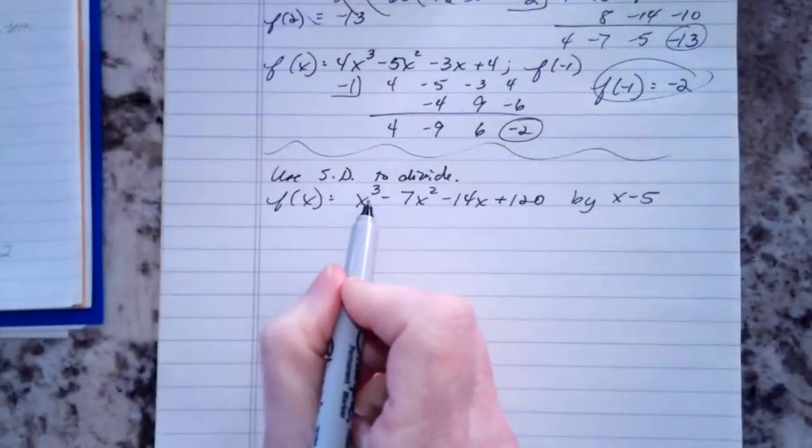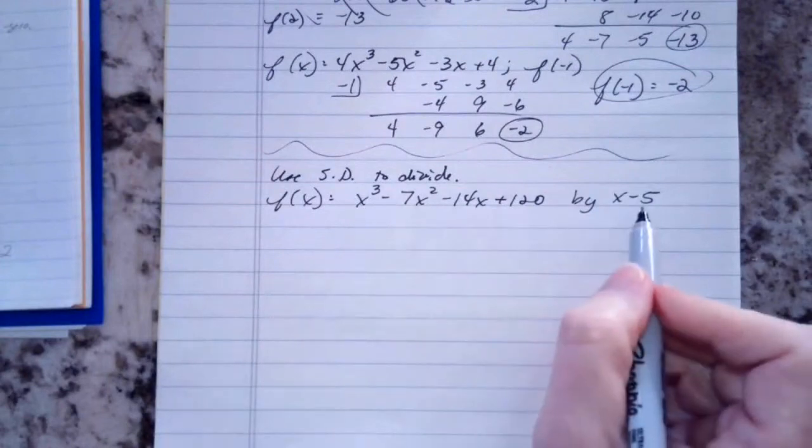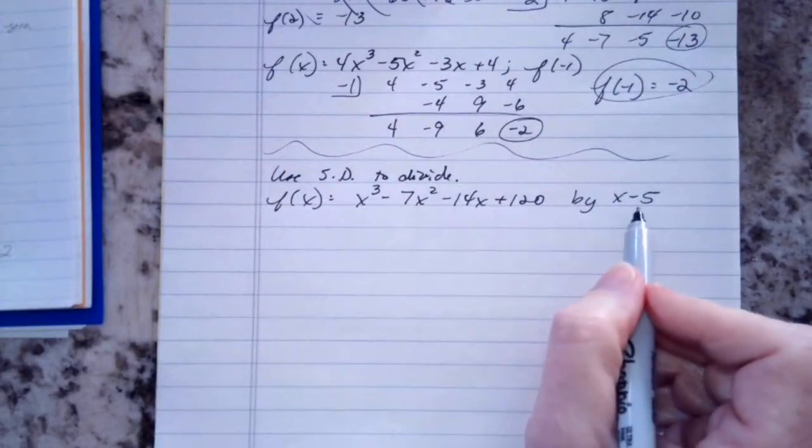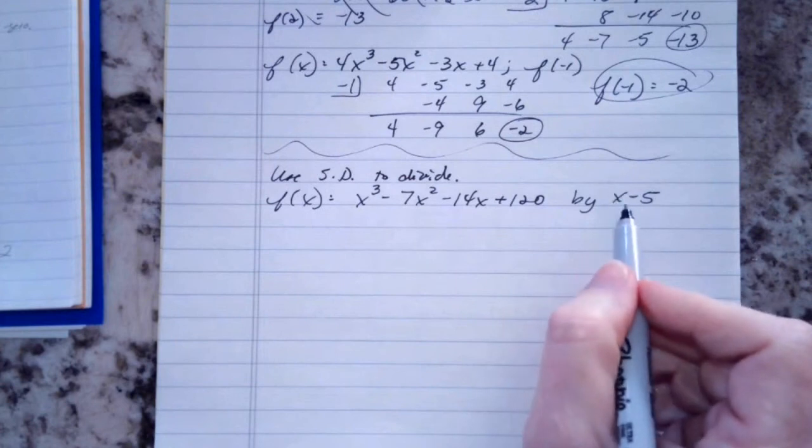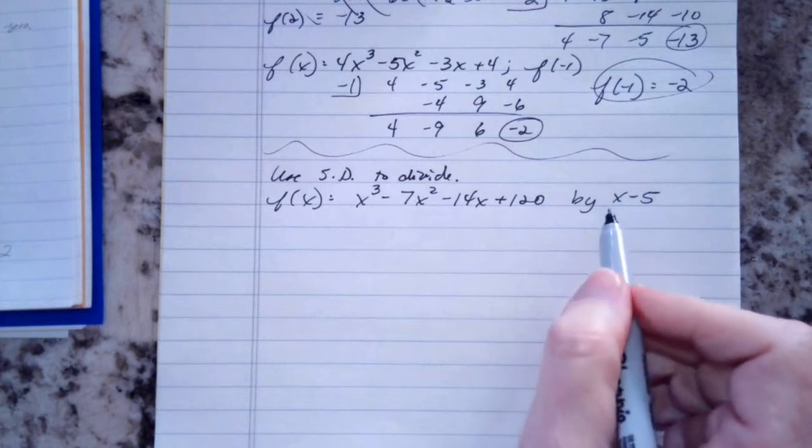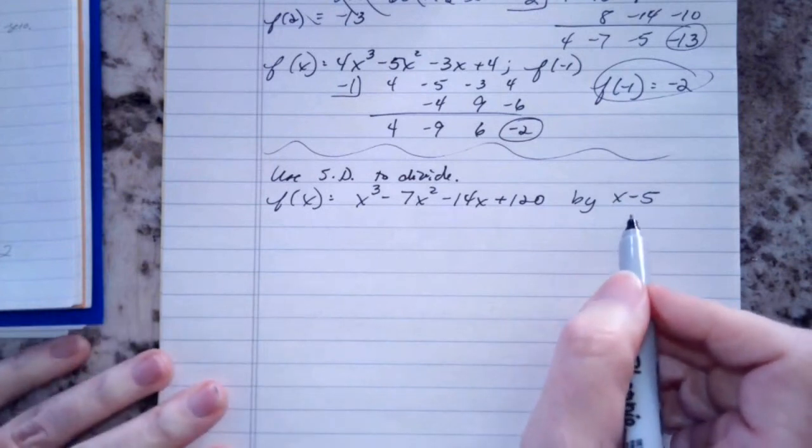So you can see we'll be able to get 3 zeros. They're telling us one of them is gotten by dividing by x minus 5. So let's use synthetic division to find out the others.